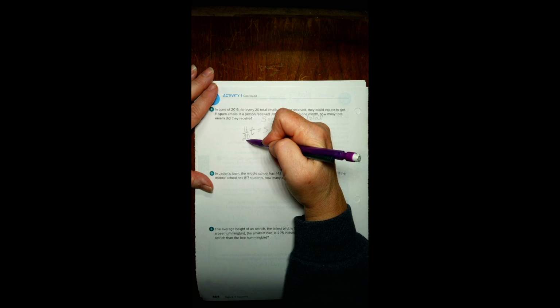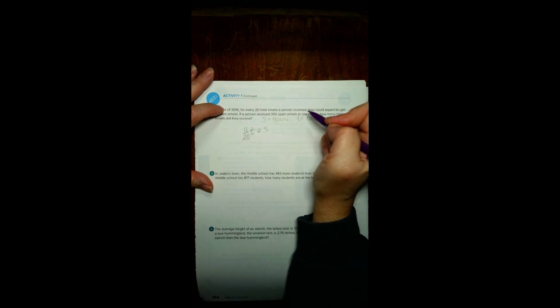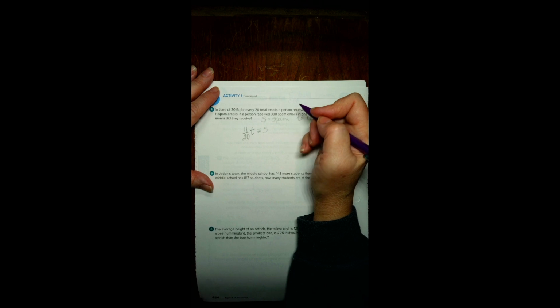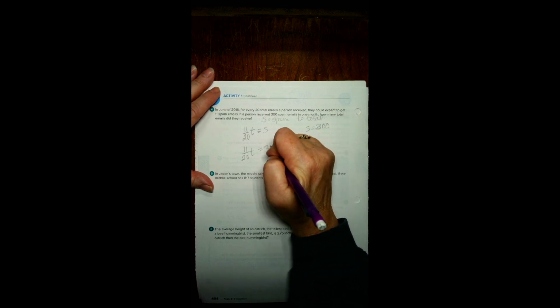So 11/20 of the total equals spam. It says if they received 300 spam emails, what was the total? So 11/20 times T equals, and spam is 300.